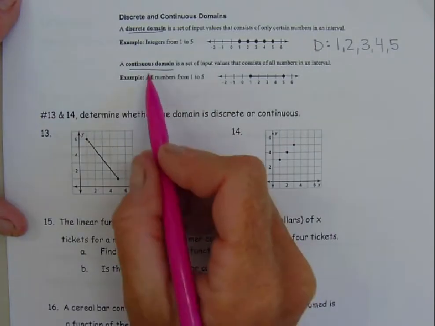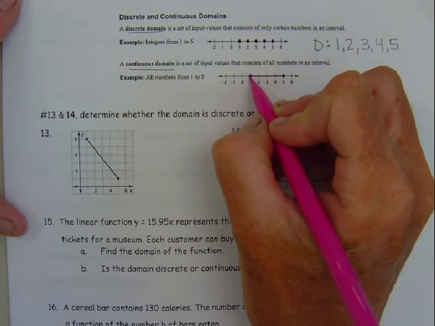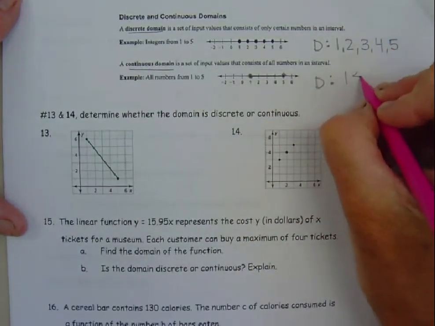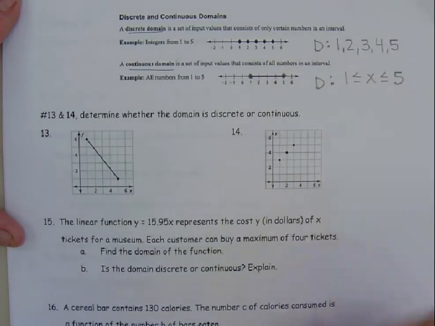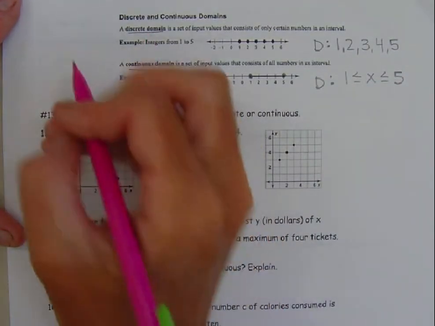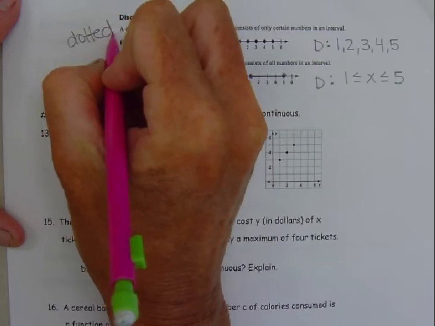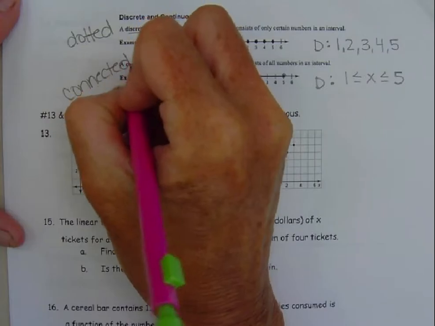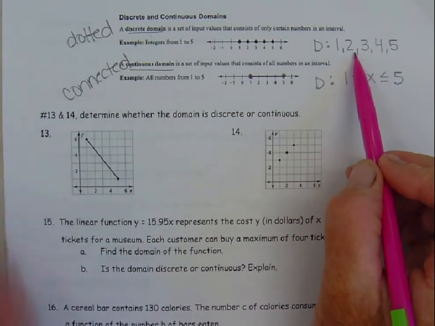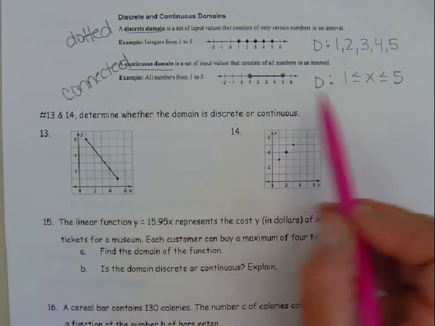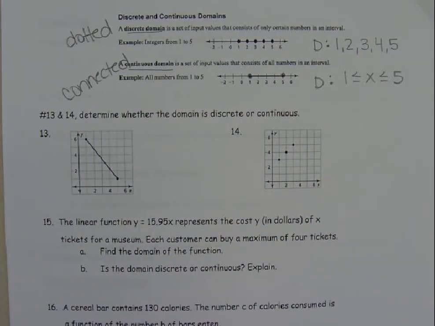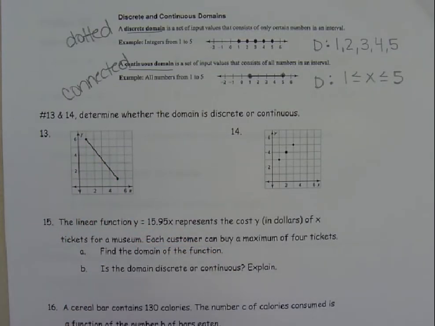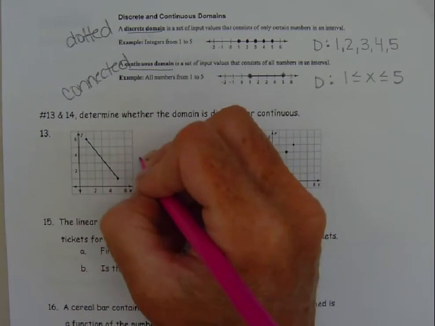Whereas in this case, this is a continuous domain. It is all the numbers from 1 to 5. And that would be written as an inequality. A lot of times people think of discrete as dotted and continuous as connected. But if it's discrete, it will be a list, and if it's continuous, it will be an inequality. So on my first example, you will notice that this is a connected line, so that means that this graph will be continuous.